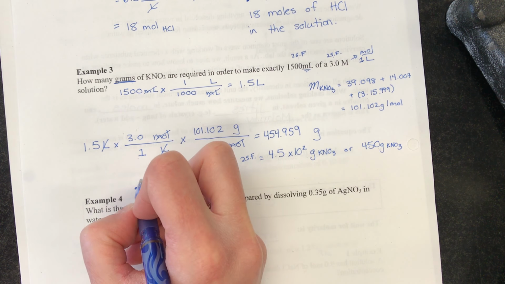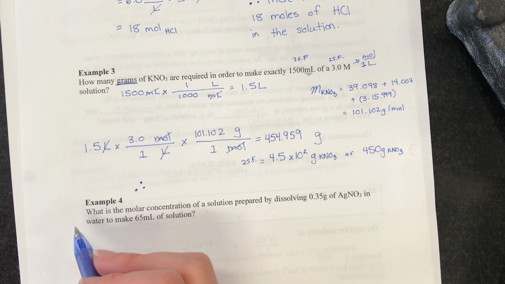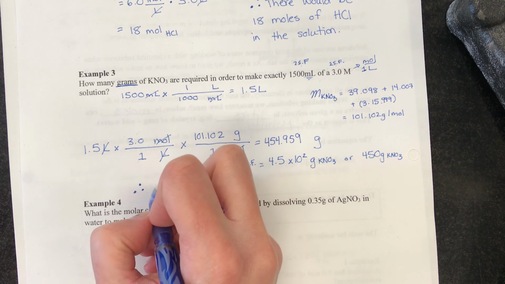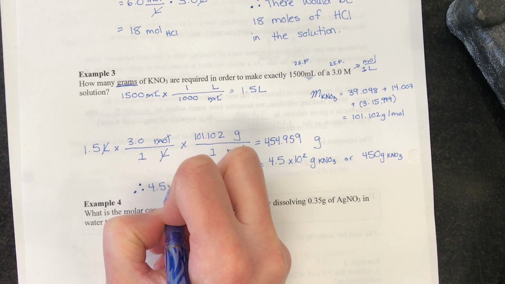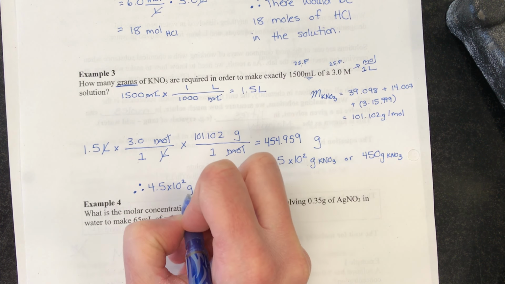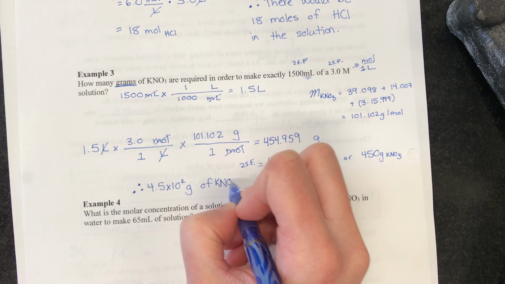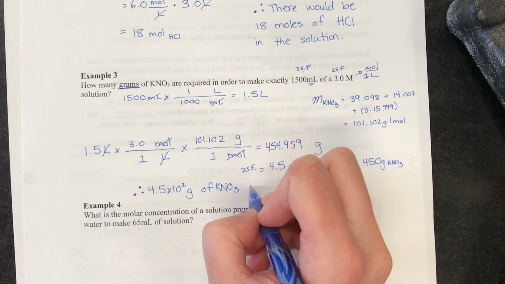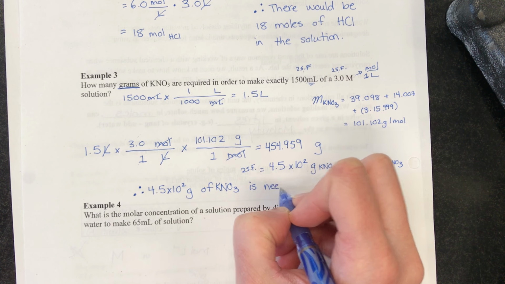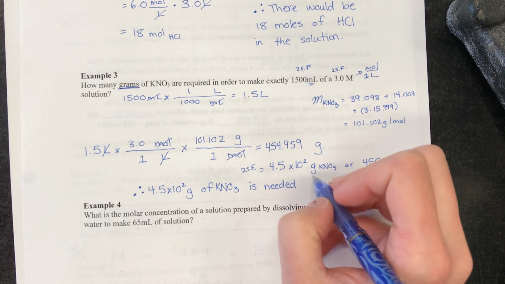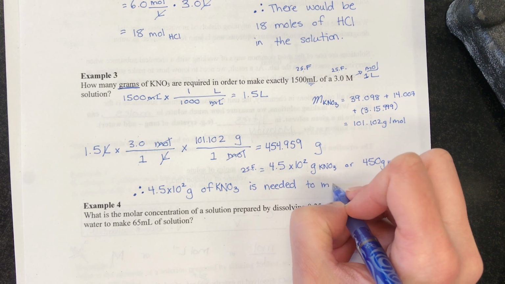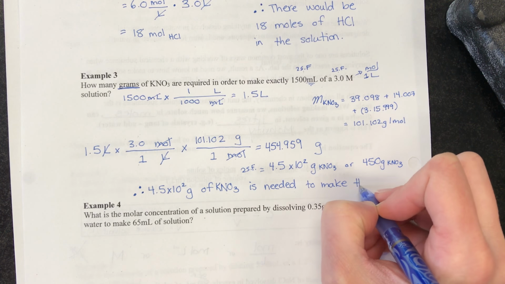Therefore, it asks us how many grams are required. We're going to answer the question. 4.5 times 10 to the power of 2 grams of potassium nitrate is needed to make the solution.